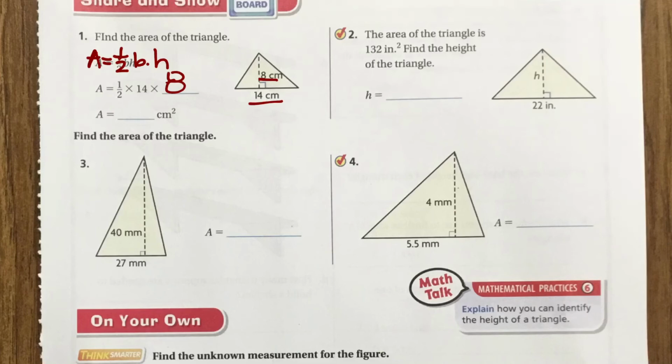Okay. What's 1/2 of 14? 7. So 7 times 8 is what? 56. Okay. Let's do 14 times 8. So do that real quick.